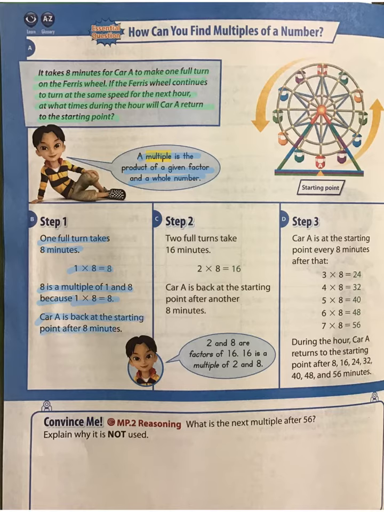Now let's look at step 2. 2 full turns will take 16 minutes, because our number is 8, because it takes 8 minutes to go around once. Now we're going to multiply 2 times 8, which equals 16. So car A will be back at the starting point after another 8 minutes. Step 3, car A is at the starting point every 8 minutes after that.